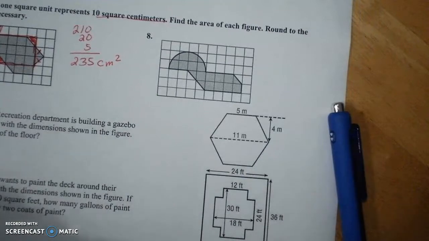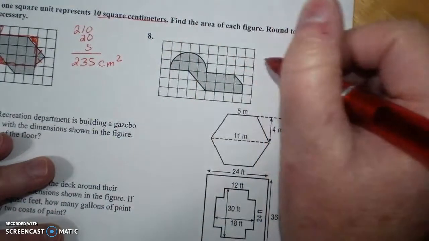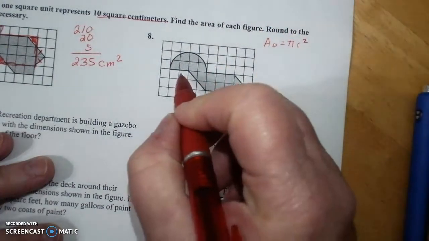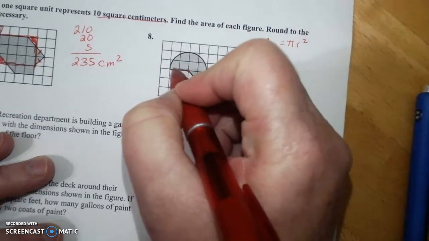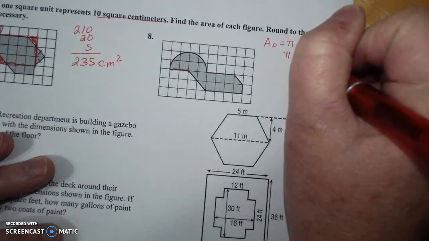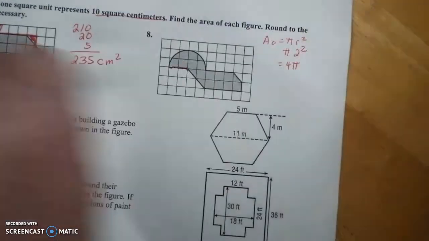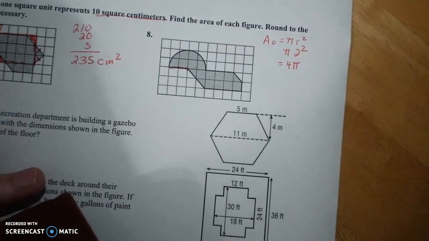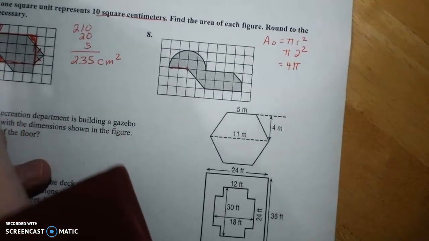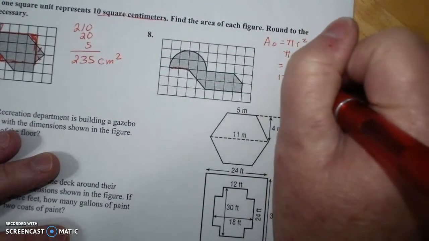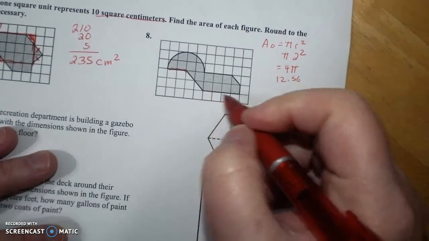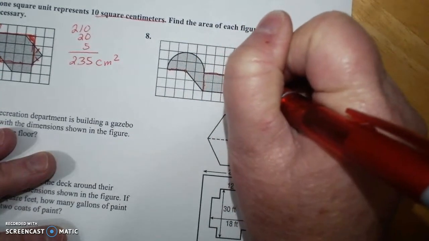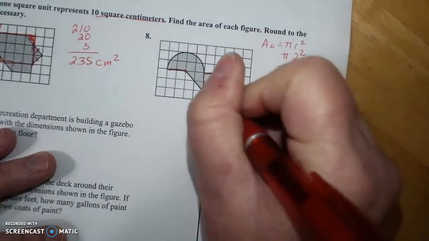Here, I'm going to do a semicircle. So an area of a circle is pi r squared. The radius is from center to side, which is 2. So that's pi 2 squared, which is 4 pi. And 4 times 3.14 is 12.56. And then I'm going to do this one. And I'm going to do here.